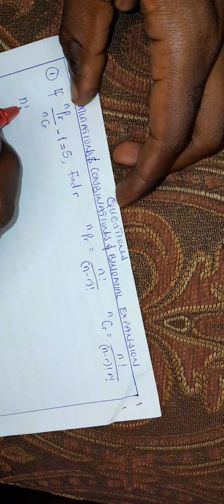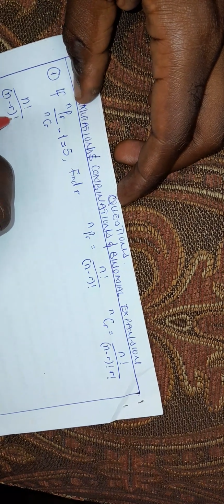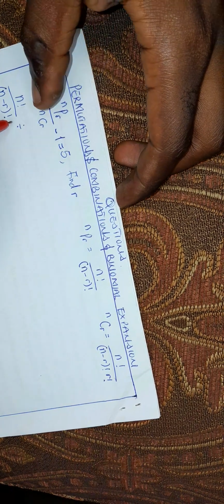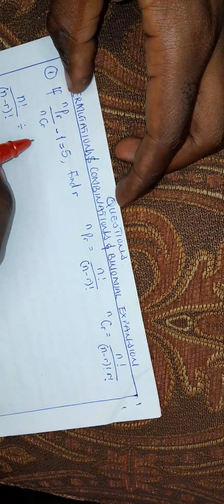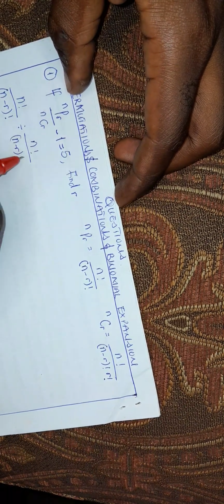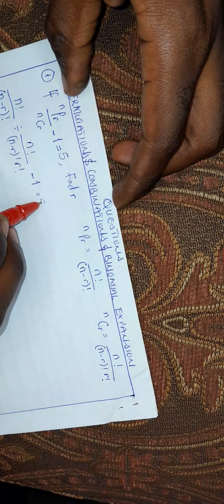So I'm going to be writing this here, n factorial over n minus r factorial. This division sign is this. nCr will be n factorial over n minus r factorial r factorial, minus 1 equals 5.